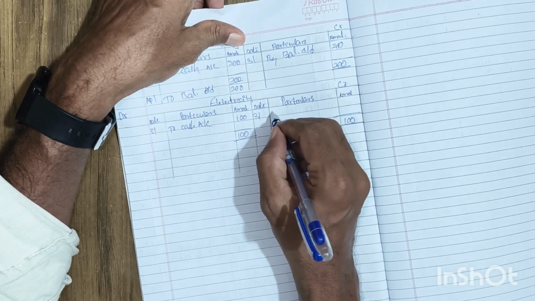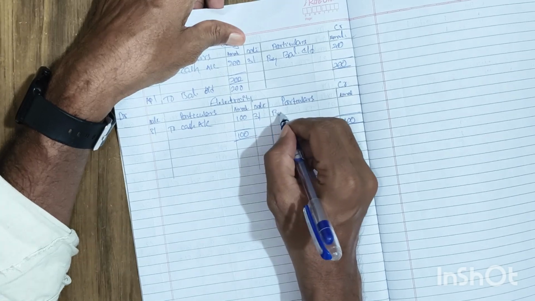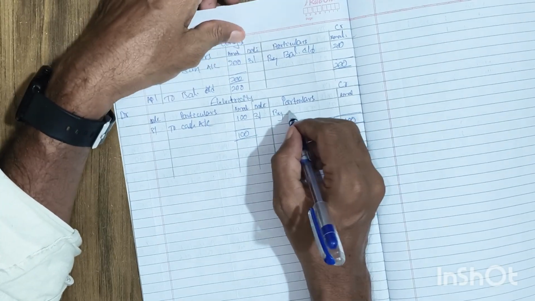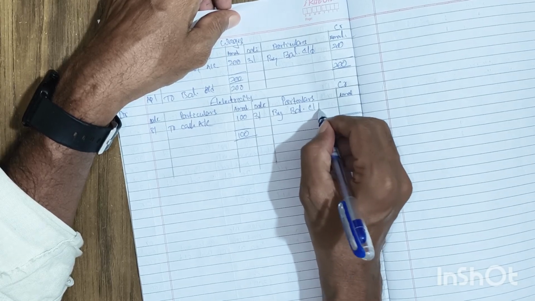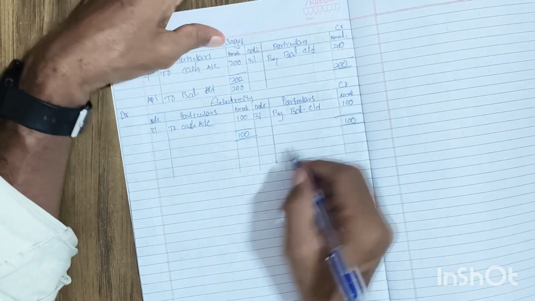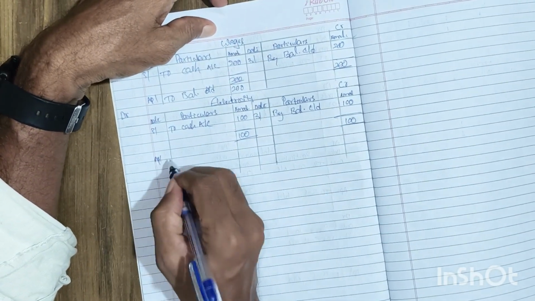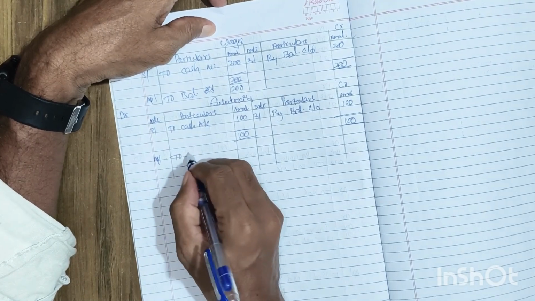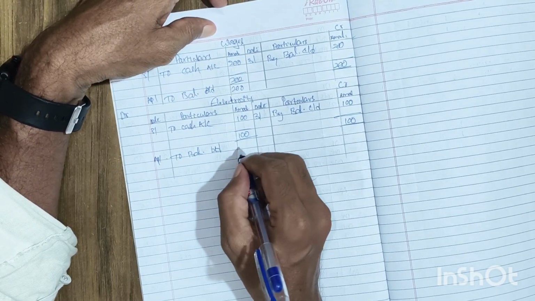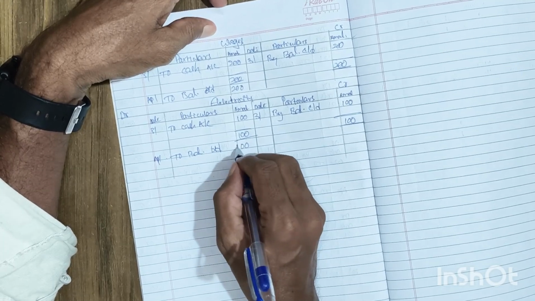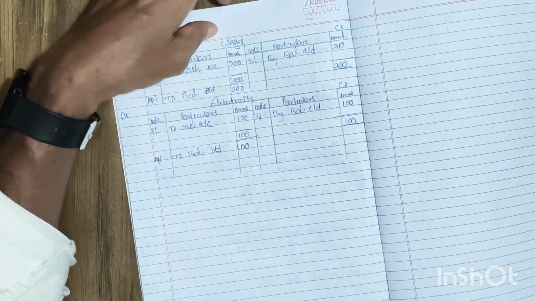As of 31st March, we have 100 rupees of electricity expenses, by closing balance 100, and bring that to April 1st, to balance b/d 100. That means all ledgers we have closed.